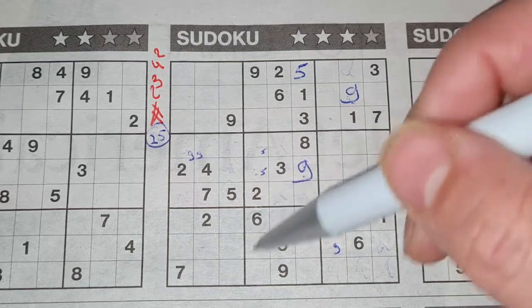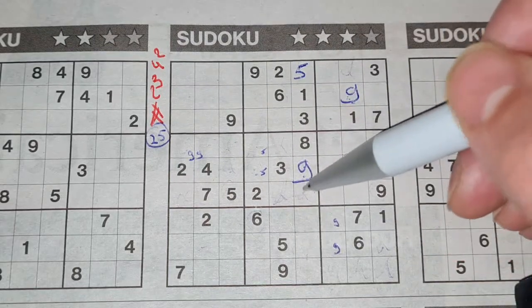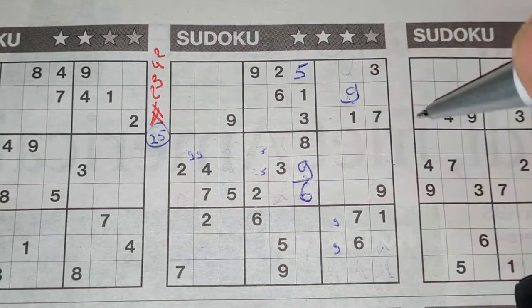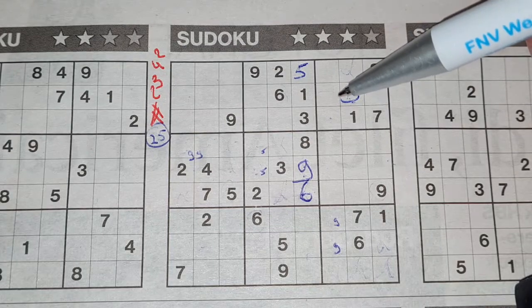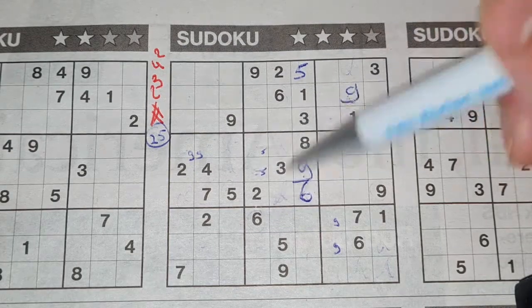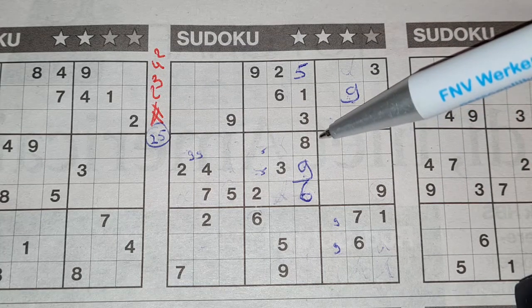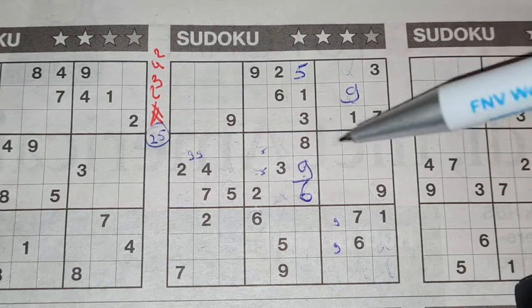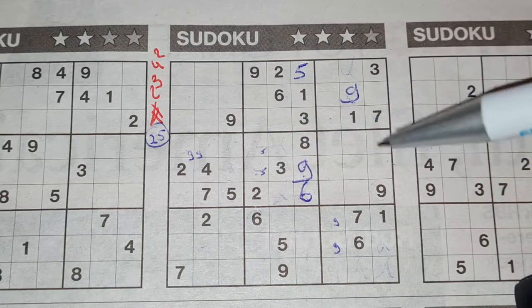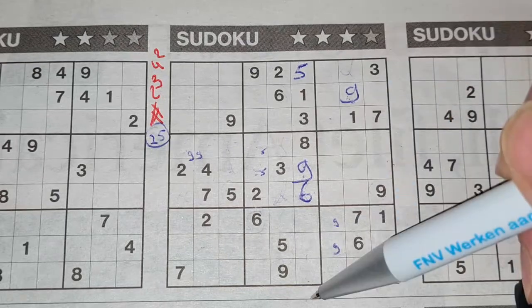Okay, so we have a 6 in this column, 6 in the middle column. So the column next, the only place for the 6 should be there. Okay. 4 missing numbers in this big square. One of the missing numbers is a... Oh, no, I cannot. Need to wait. How about these 3 missing numbers in this column?